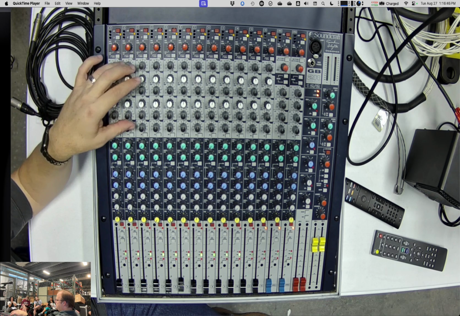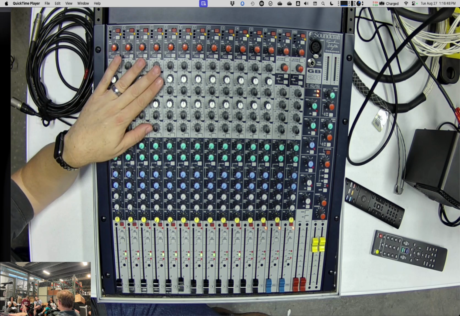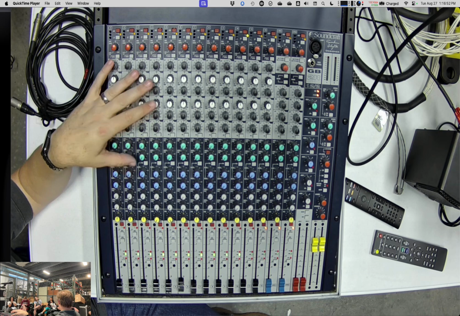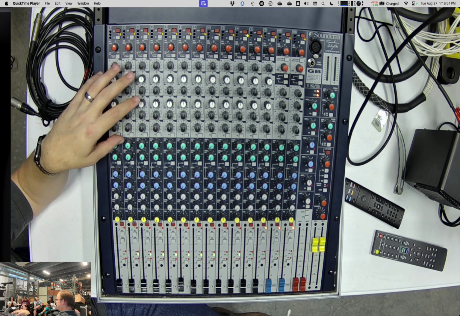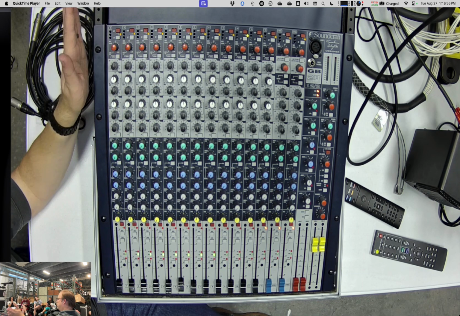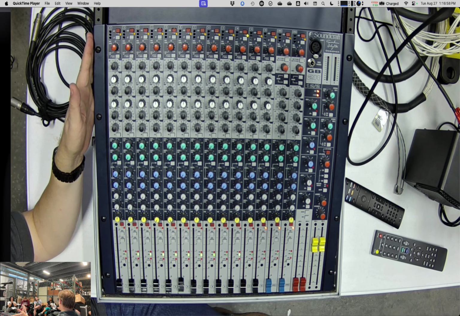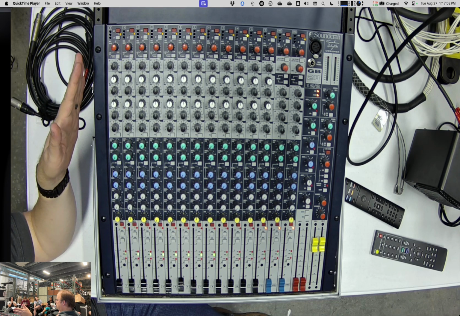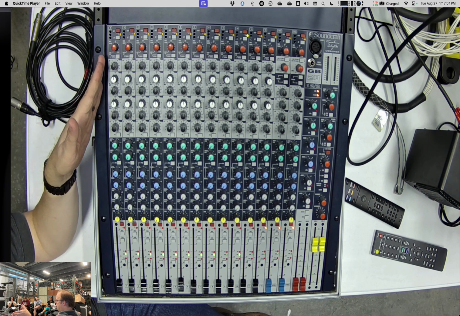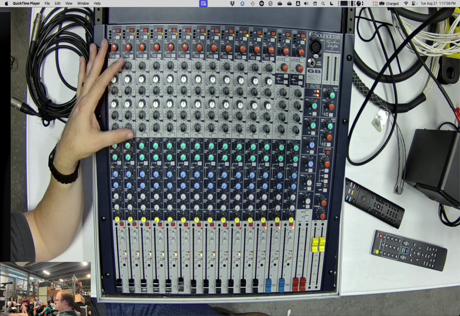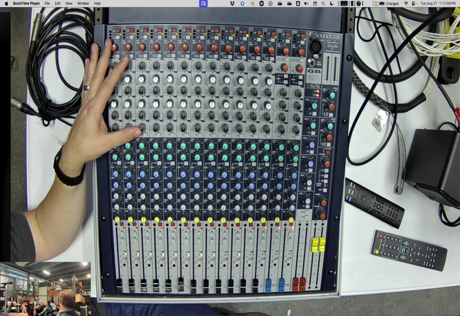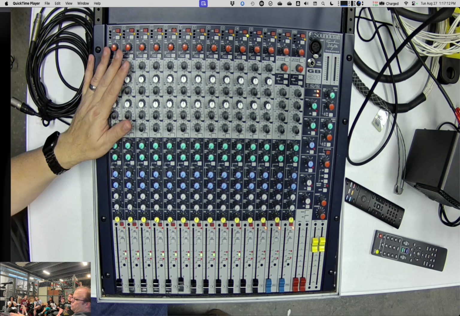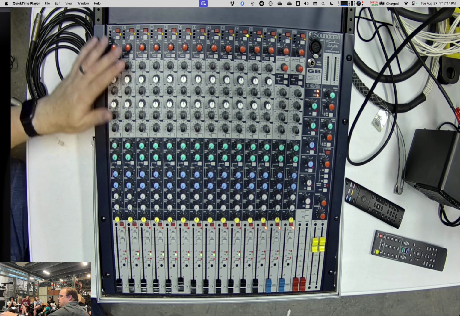Now, because this console was trying to hit a price point, they had to limit how much they packed into this little thing. They were also trying to make it fit inside a regular 19-inch rack, so that limited what they could put into it. So they're using a strategy where they acknowledge that you might want more things than this, and their way of giving you those more things is by using inserts.